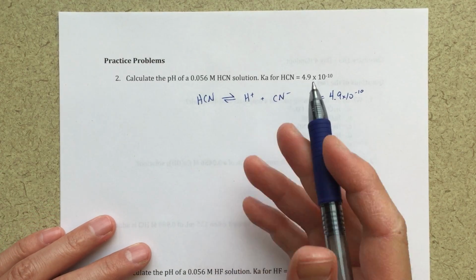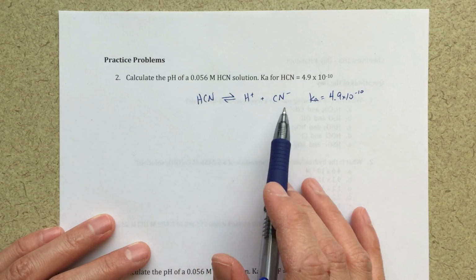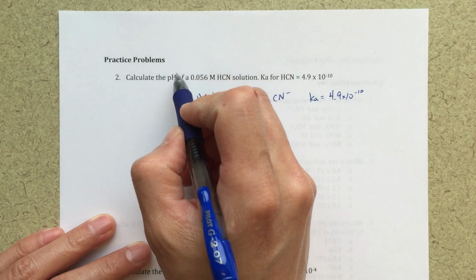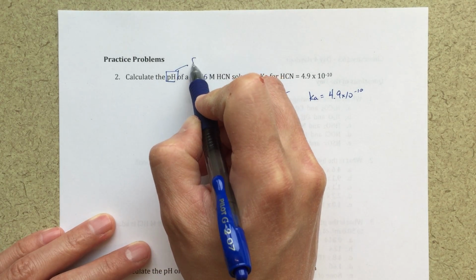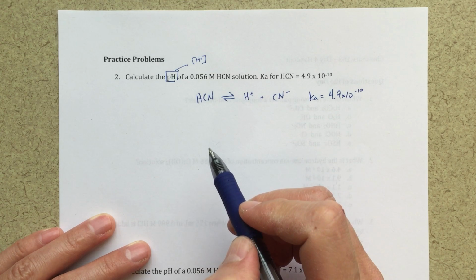This is a weak acid. This is telling us it's a weak acid. If we're given a Ka, this is the first thing that we should be thinking about and writing out. And then we're asking for the pH. So the pH is going to be the concentration of H plus. That's what we're looking for, so that'll be my equilibrium concentration here.